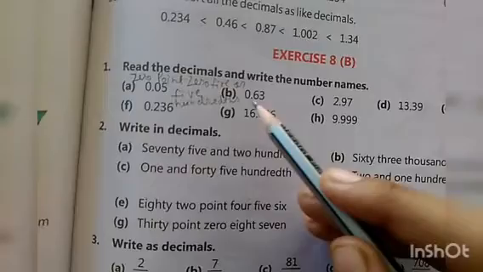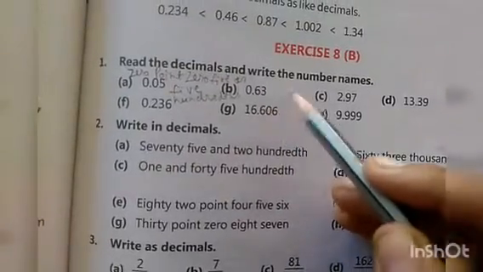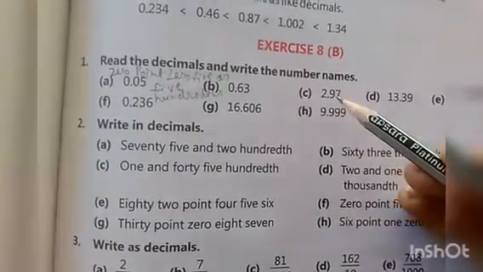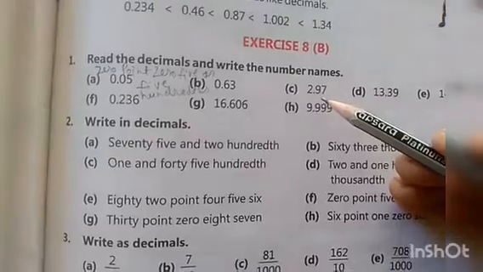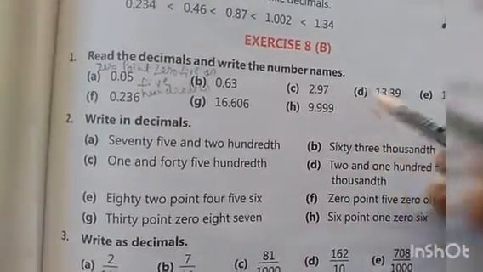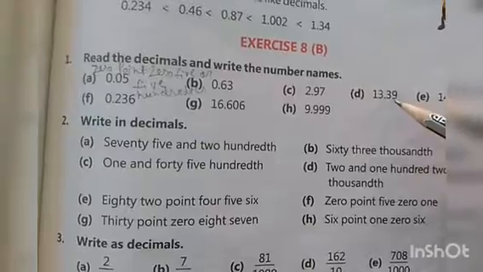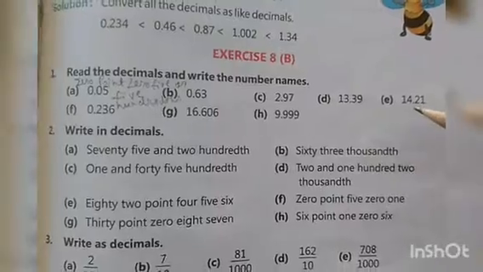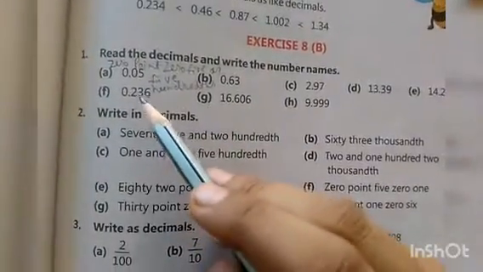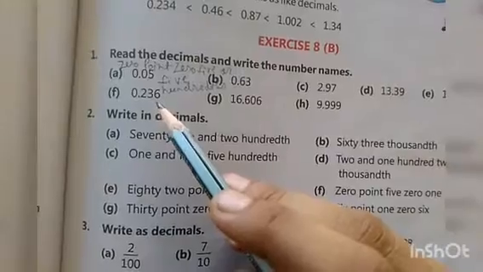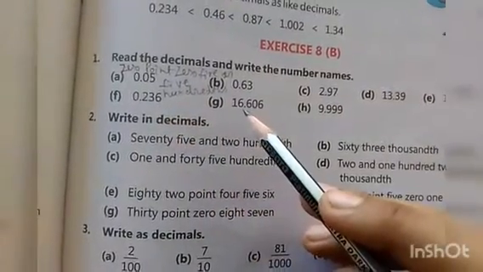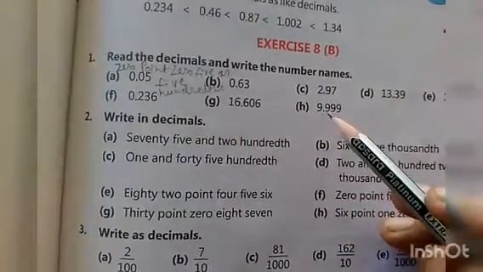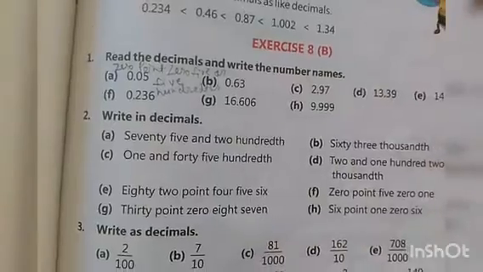Here 0.63, or 63 hundredths. 2.97 or 2 and 97 hundredths. 13 and 39 hundredths or 13.39. 14 and 21 hundredths. Here 236 thousandths. 16 and 606 thousandths. 9 and 999 thousandths.